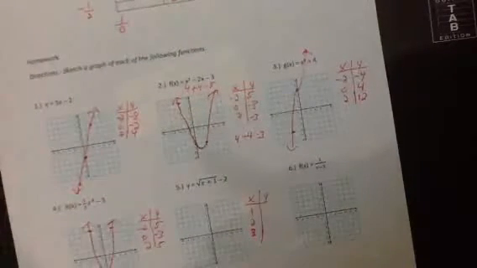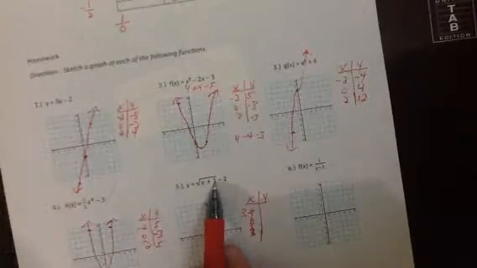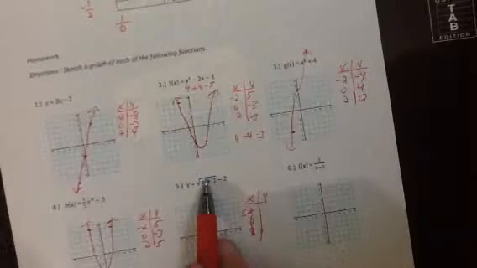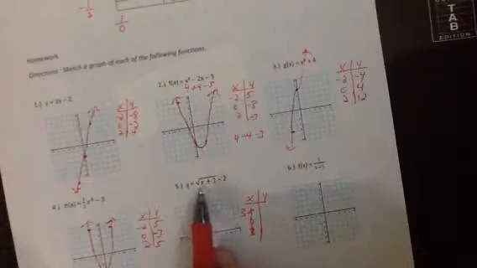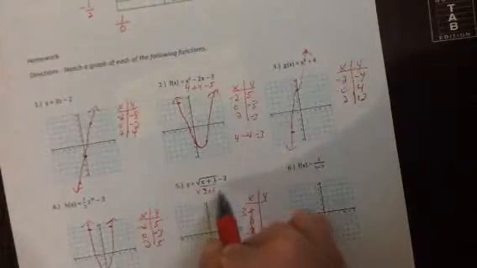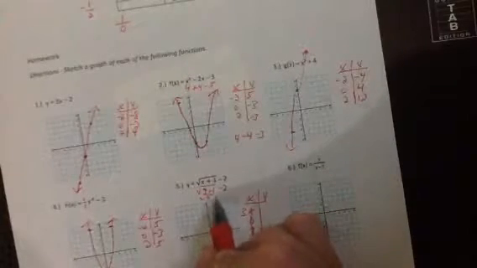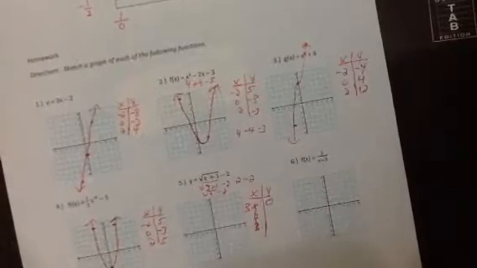If I plug in 1, 1 plus 1 is 2. The square root of 2 is some kind of a decimal, so I don't really want to necessarily use that. I'm going to start with 3, because 3 plus 1 is 4, and the square root of 4 is something I know. It's 2, because 2 times 2 is 4. So I get, if you can imagine it, 3 plus 1 minus 2. I get the square root of 4 minus 2, or 2 minus 2, and that makes 0.